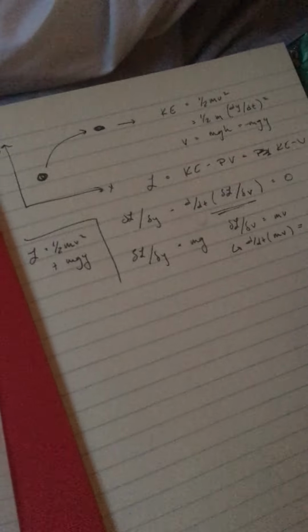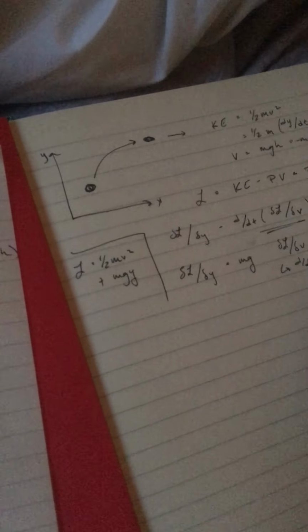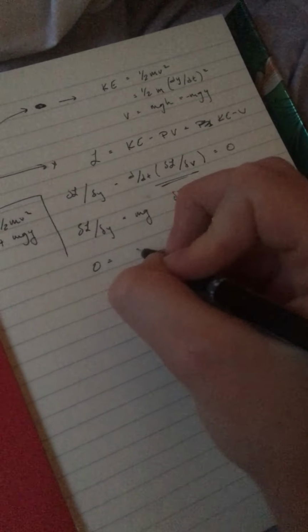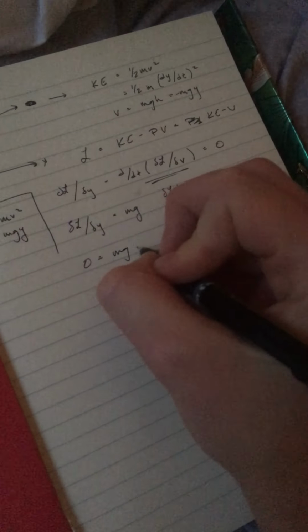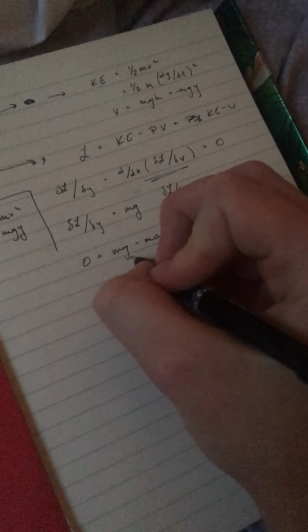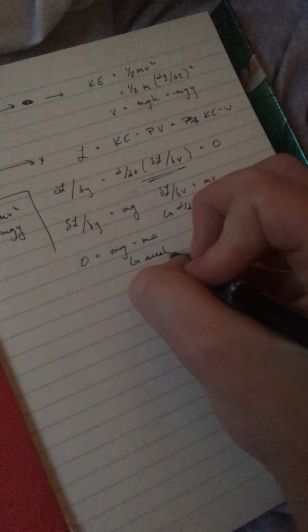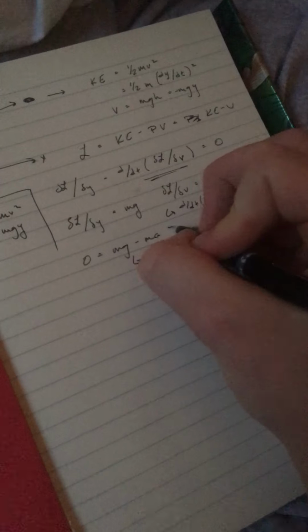And the mass stays constant, so we have ma. So what we get with the Euler-Lagrange equation is 0 equals mg minus ma. g is the acceleration. So you get 0 equals 0. Cool, the math works.